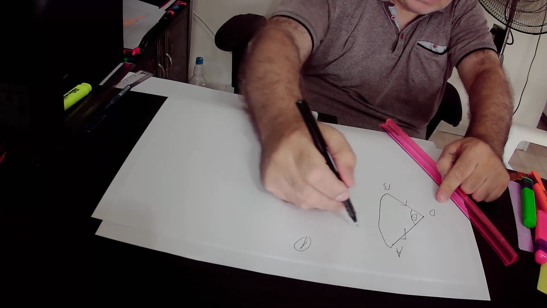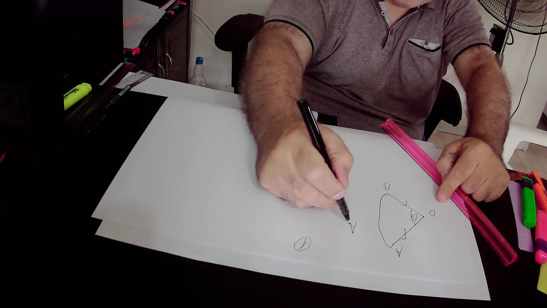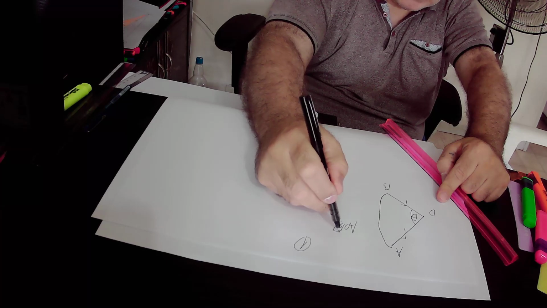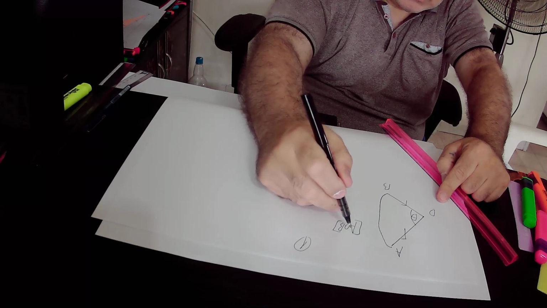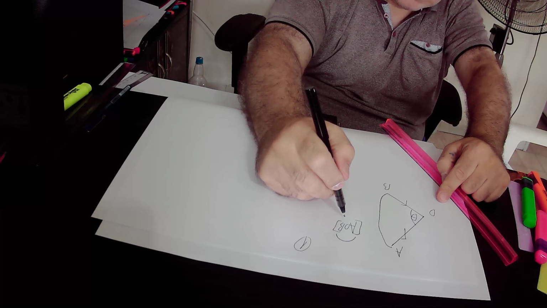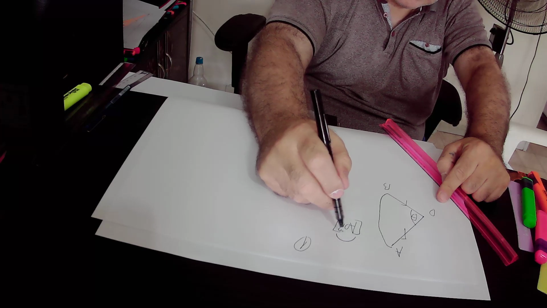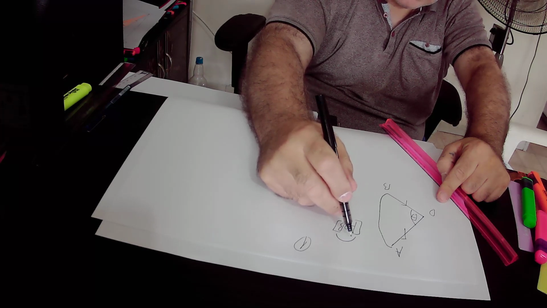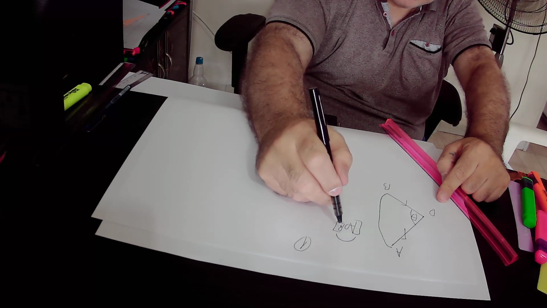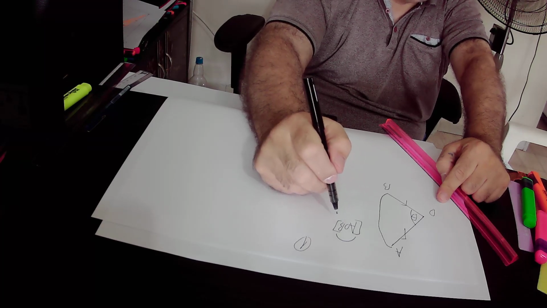Then the area of sector AOB, this is the way that you write the area. It means the area of sector AOB. This rounded sign is the sign for the area of a sector.